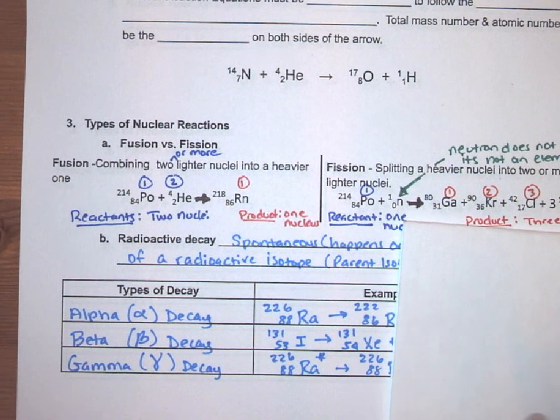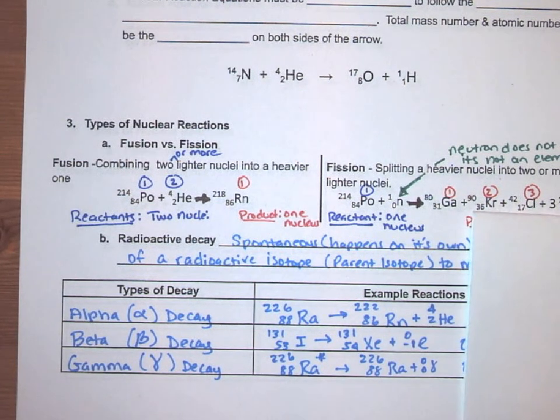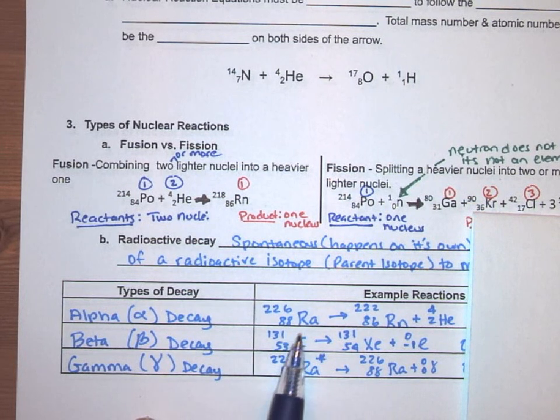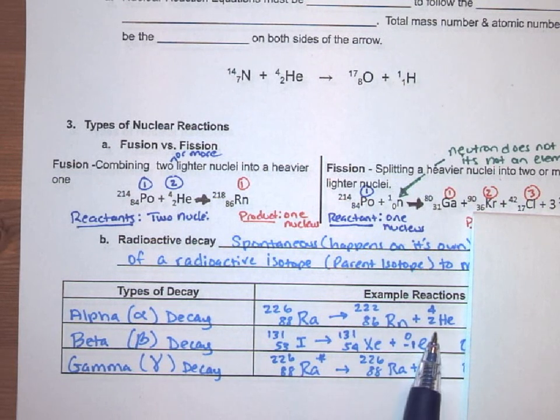So let's take a quick look at what a decay reaction looks like. If you look at these three decay reactions, you'll notice that they have some similarities. Let's start off to the left of the arrow. How many things do you see on the left? In each case, you see only one reactant, one thing to the left of the arrow. Here's our arrow, and there's only one thing to the left of it. So all decay reactions have one reactant. And then on the right, you have two things. Right of the arrow, you see there are two products.